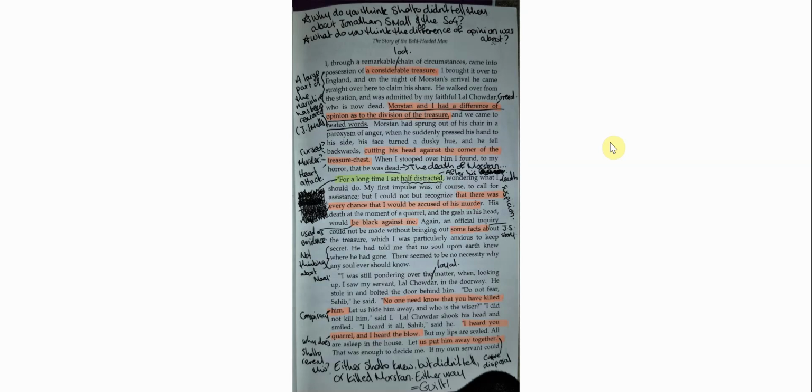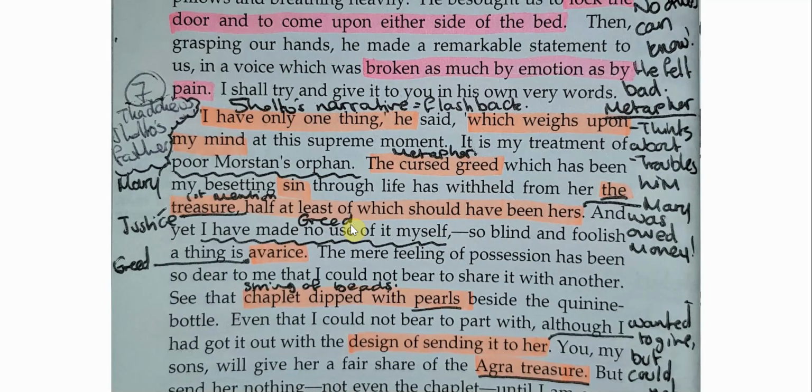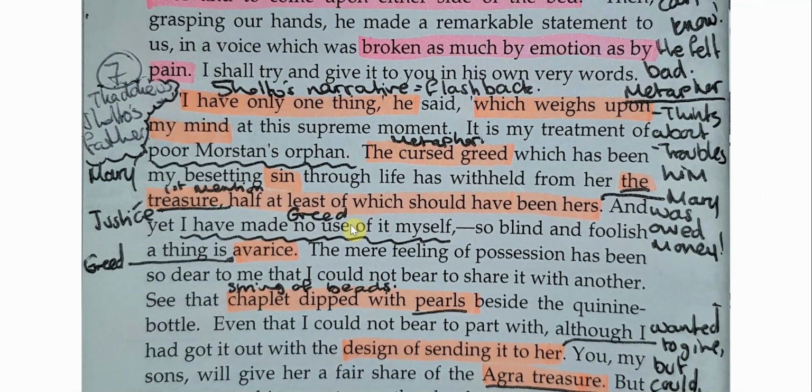Okay, we'll stop there. That's quite long. So this is Major Sholto's flashback now. This is the incident where he meets Captain Morstan and Captain Morstan dies. Now, we get a little bit of description about Major Sholto and his own attitude and personality.